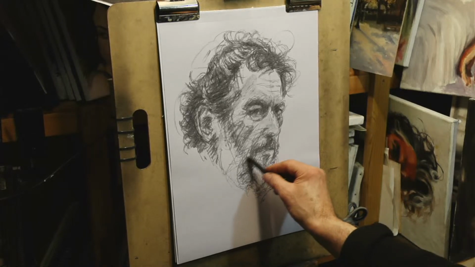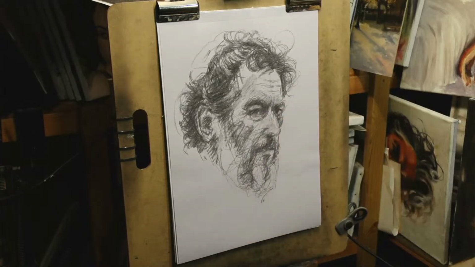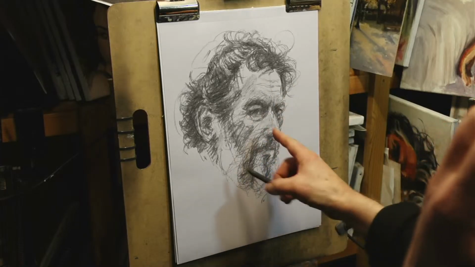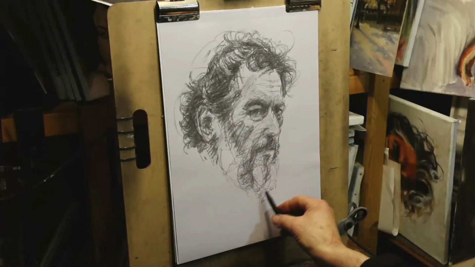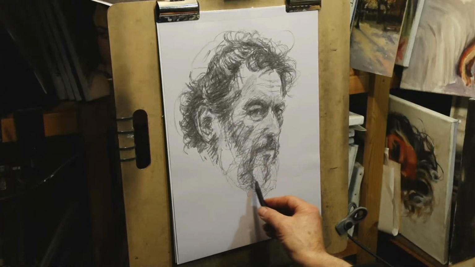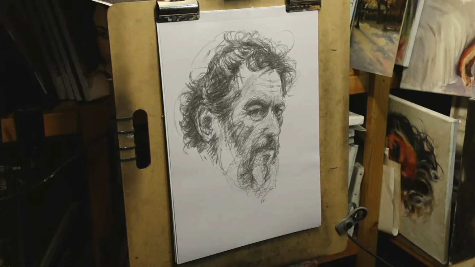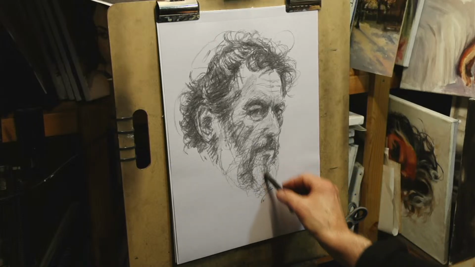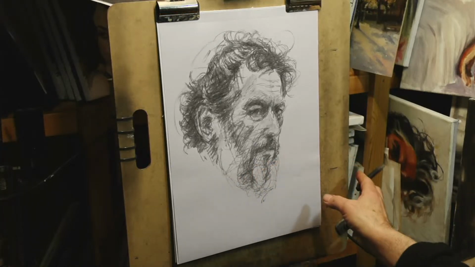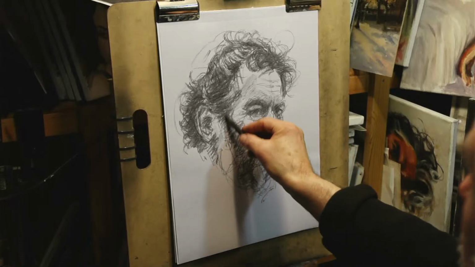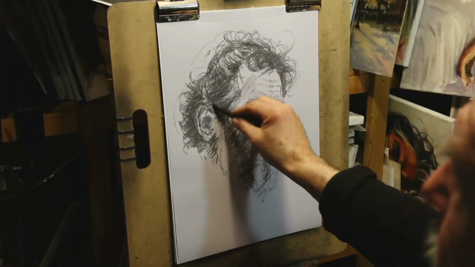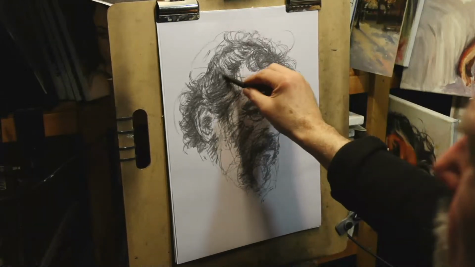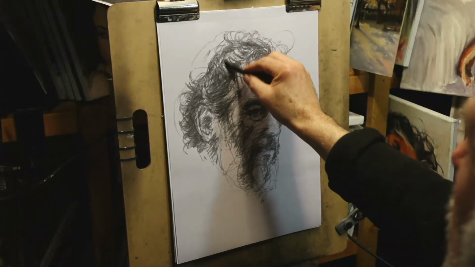There's lots of tonal values, if you like, that are being simulated on it, that are all working in harmony as they should do, but none of them are deliberate tones. None of them are blended from one to another, this usual sort of thing that goes from dark to mid and all the rest of it. None of them are doing that. And a lot of it's just incidental. It's almost like it's just part of the mark making process.